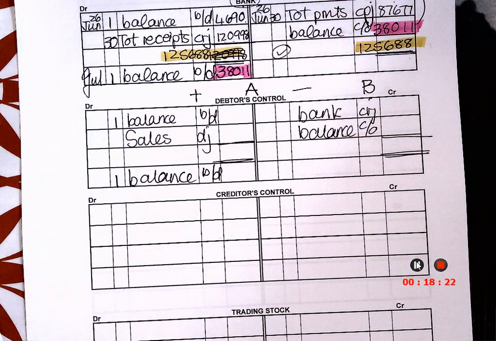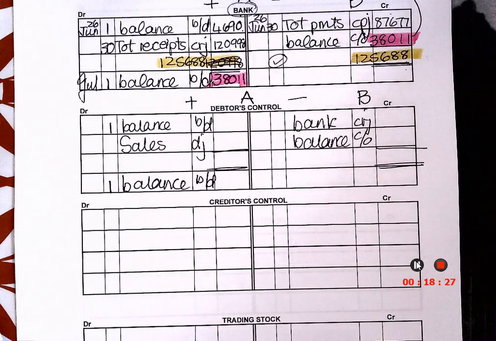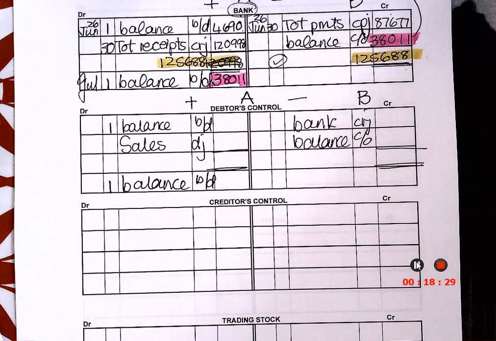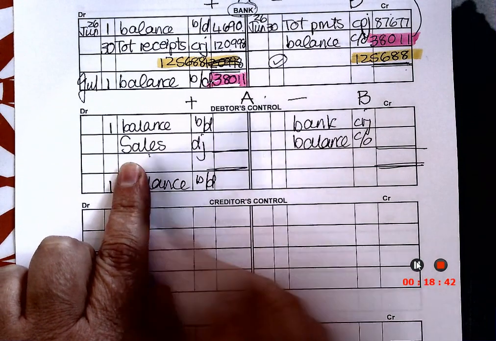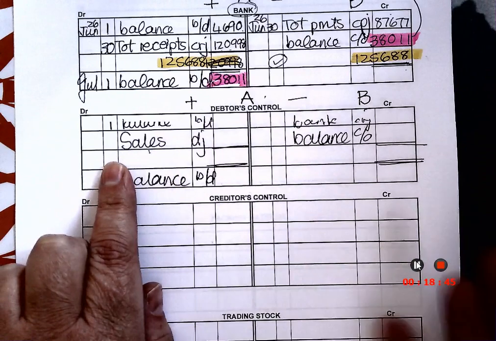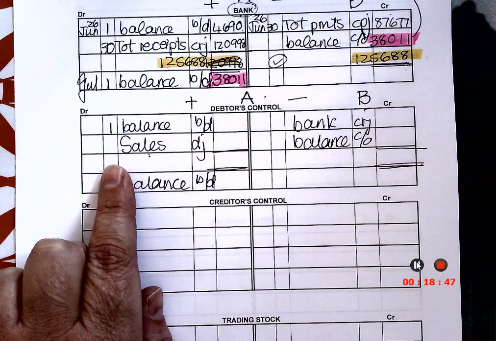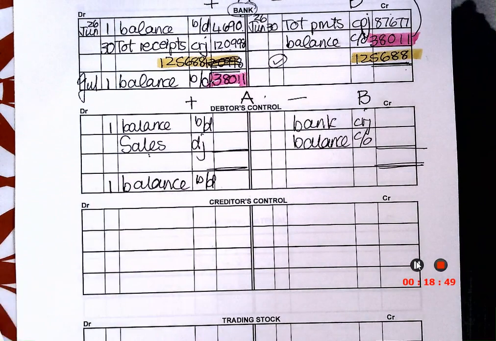If I say a debtor buys goods on credit, what do I know? The debtors control is debit. And sales is credit. It's most debtors control, sales, cost of sales, trading stock. Now can you see the debtors control? I wrote on the debit side sales. So debtors is debit, sales is credit. Does it start clicking? You guys must just start seeing the links.